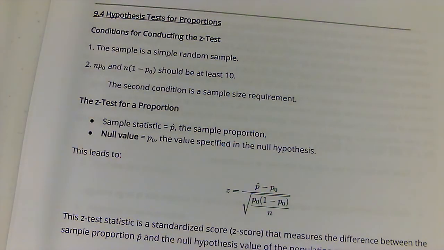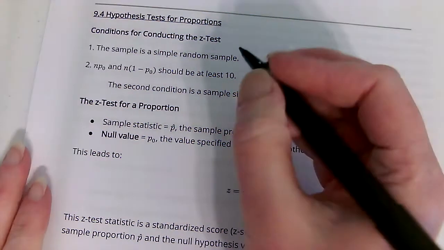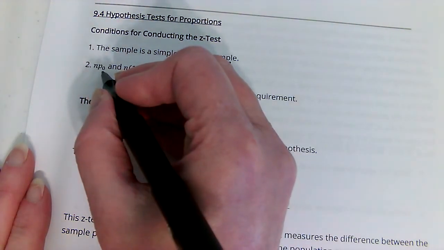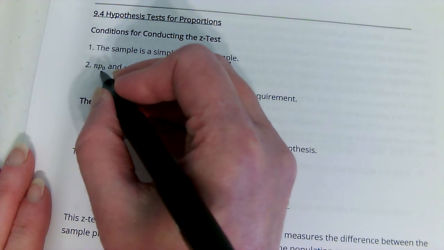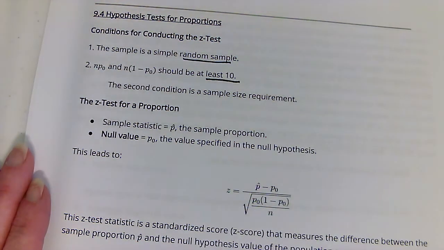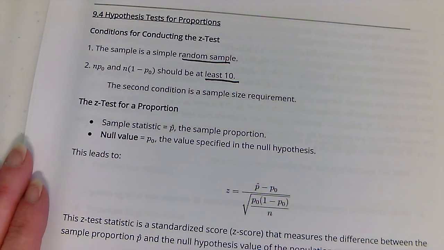In 9.4, we're going to do hypothesis tests for proportions. This will be a z-test. Now the conditions for proportions is that it has to be random, and n times p naught, so our null, has to be at least 10. That should sound familiar. That's our sample size requirement.